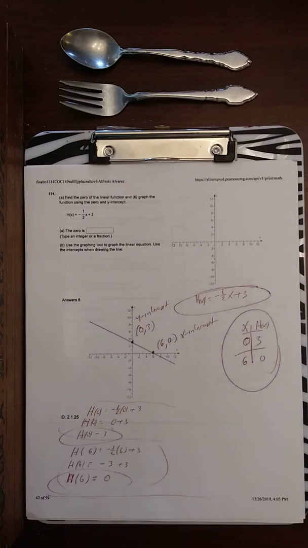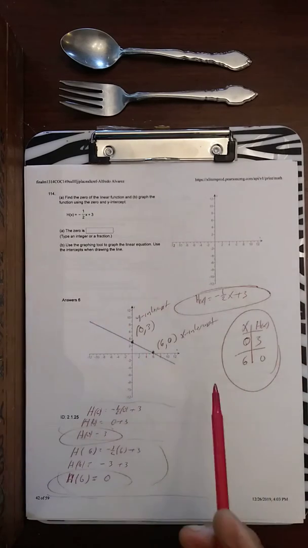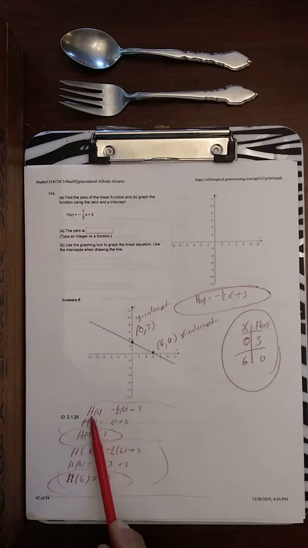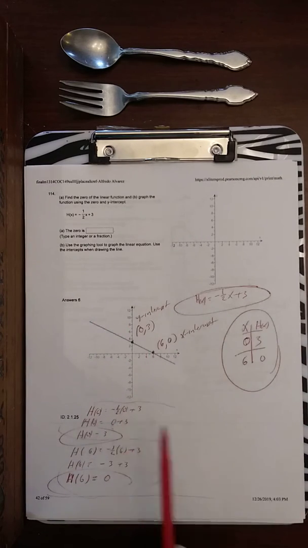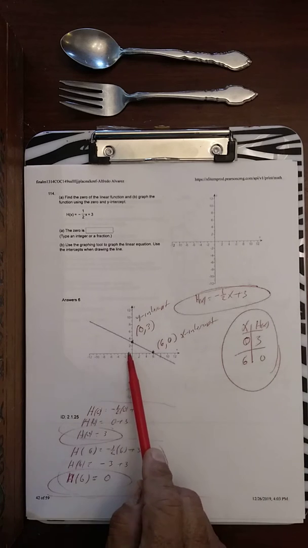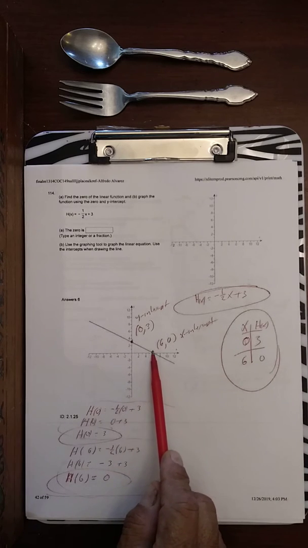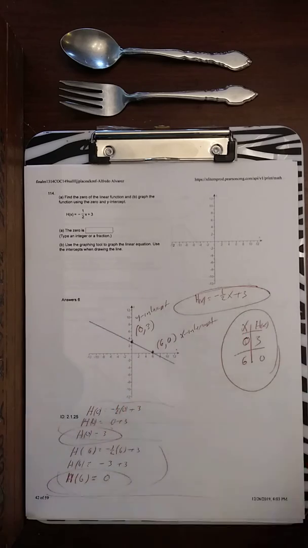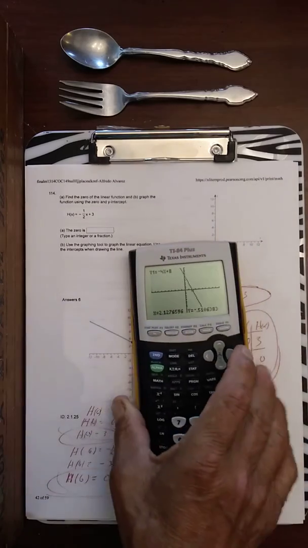Next problem. Another graph. Let's do it this way. Put a 0 in there. So h of 0 is 0 plus 3, which is 3. Put a 6 in there. 6 times that, that's negative 3. Negative 3 plus 3 is 0. So we got 2 points: 0, 3 and 6, 0. Connect the dots. Or, graphing calculator, yes, of course.